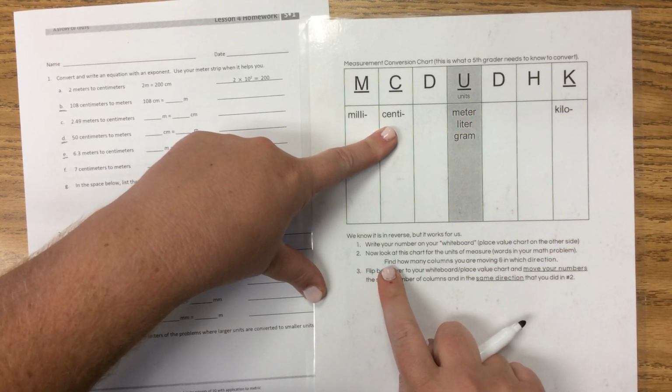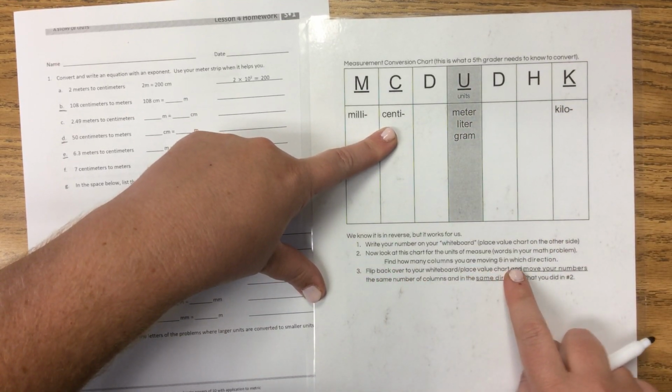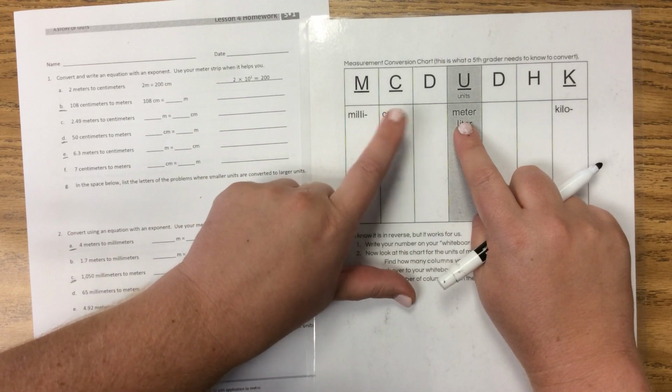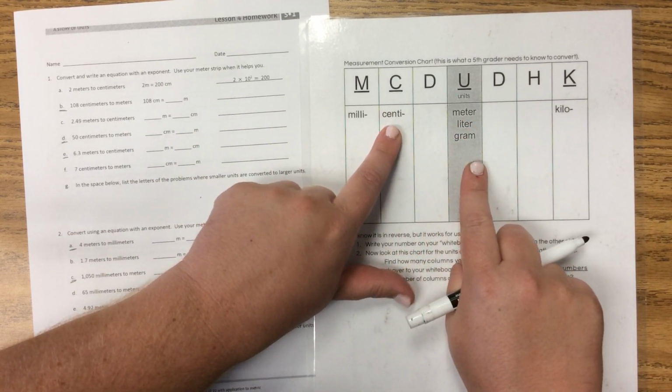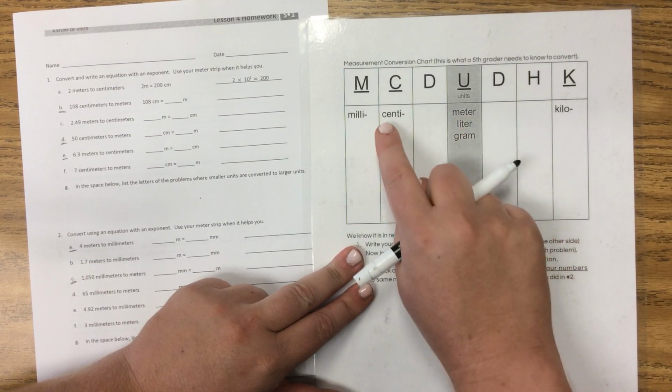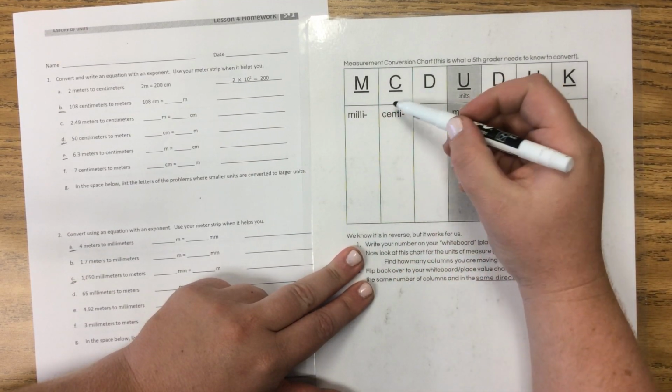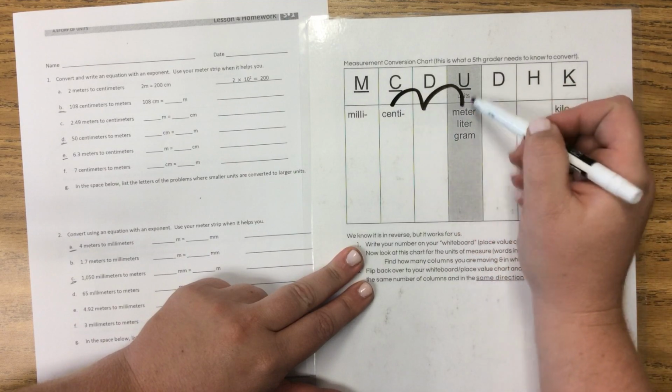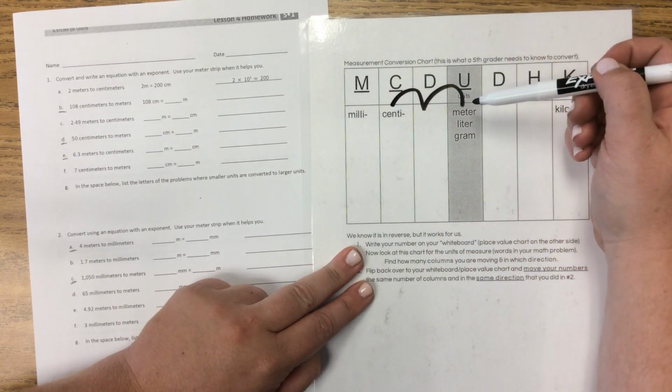Now, my next direction is find how many columns you are moving and in which direction. Because I'm starting with centimeter and ending with meter, I'm going to the right from centi to meter, and I'm going 2 columns because from centi to meter is 2 jumps. So I went to the right 2 times.